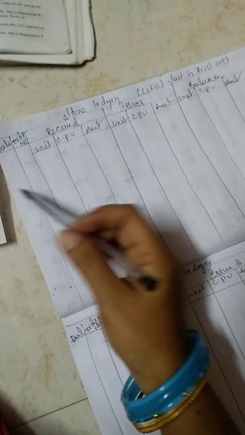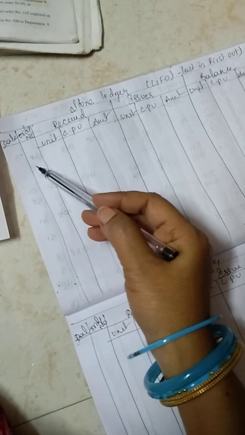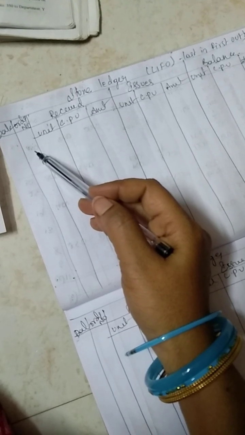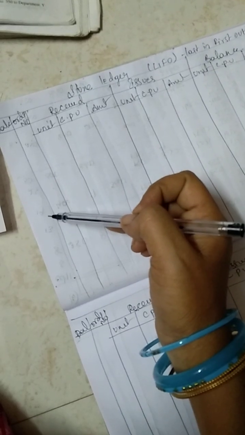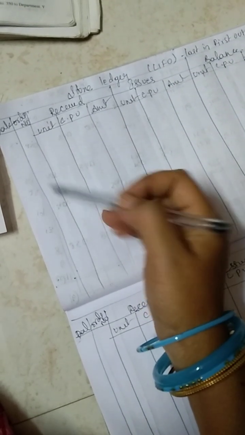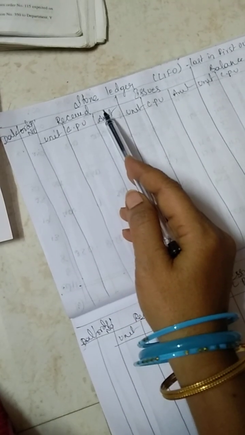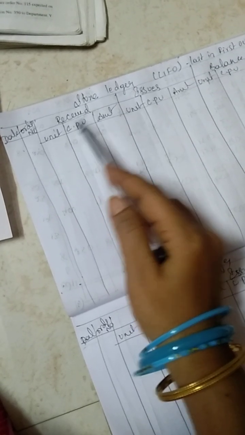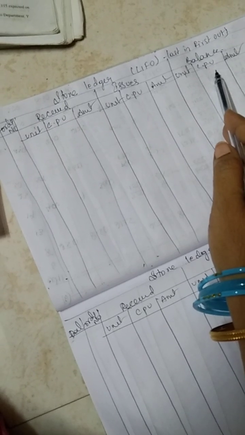Okay, so here I have already drawn the proforma. Here we are going to have the first column as date, then order number. Usually he will not give an order number. Whenever we purchase, we get one order number, so we have to write it if the number is given. In most cases they will not give any number, so this will be blank almost. And here we will have three columns, which are subdivided: the title of the first is received, the second is issues, and the third is balance. This is the balance stock which is going to be left over.